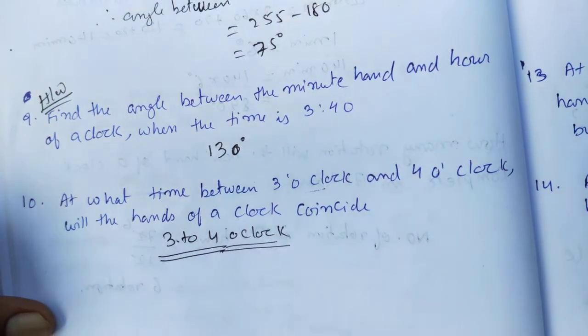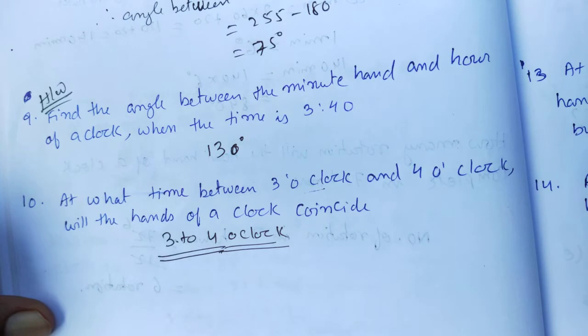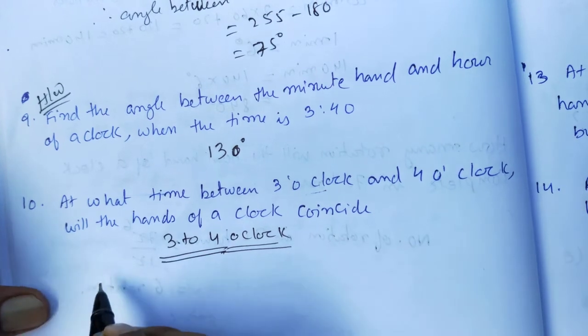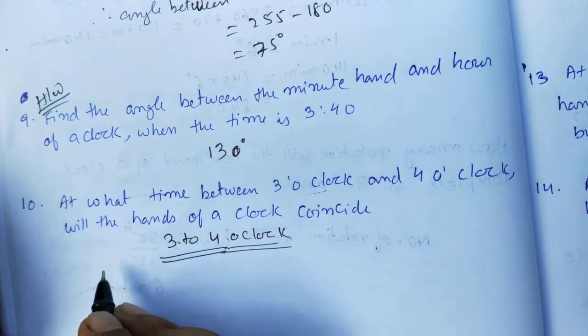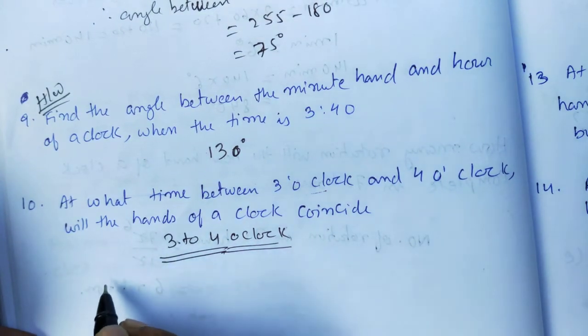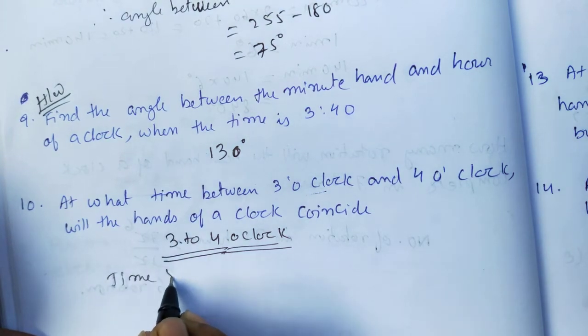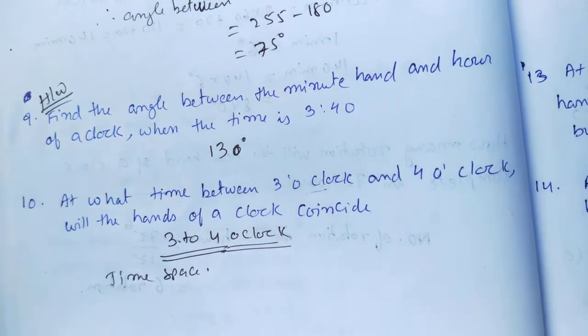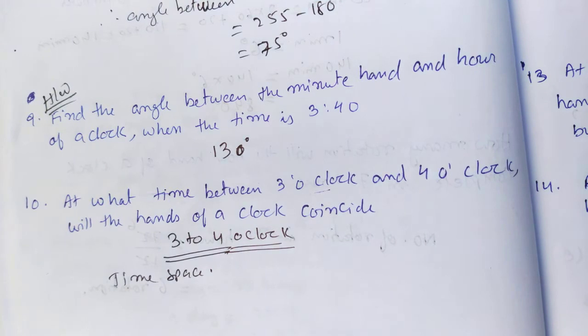When they will coincide, they are asking. So you have to find the time space. And use a watch also, no problem.